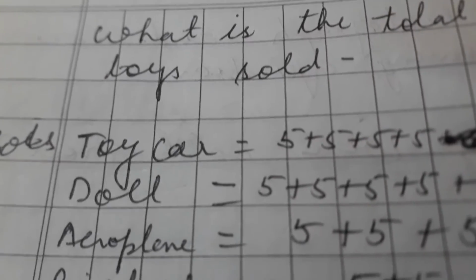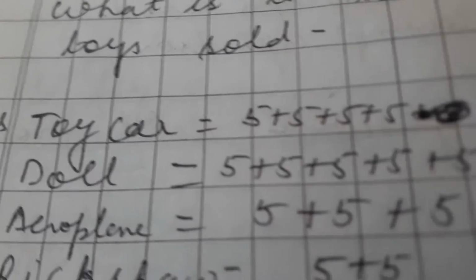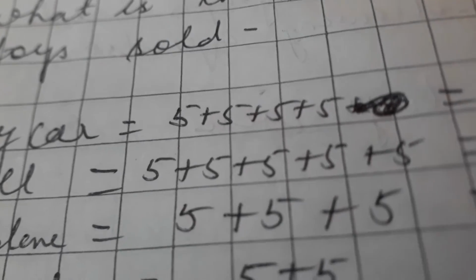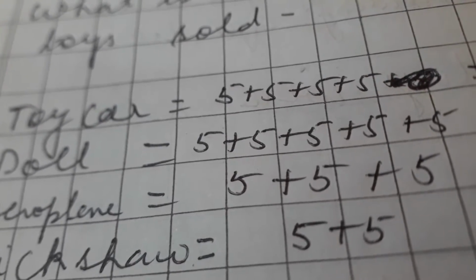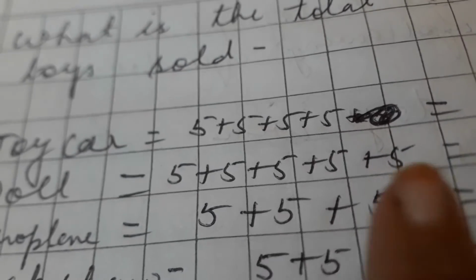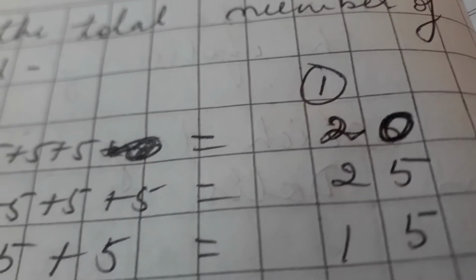Then the next question is, what is the total number of toys sold? Toy cars were 4 in number, so we added 4 times, that is 20. Then dolls were 5 in number, and each doll stands for 5, so we added 5 times, and that is 25.